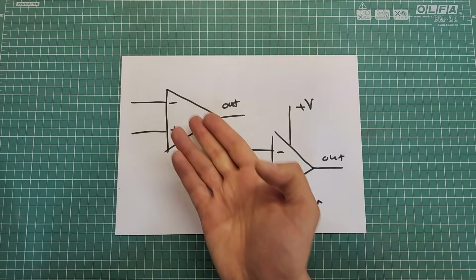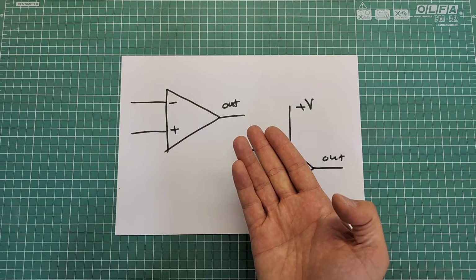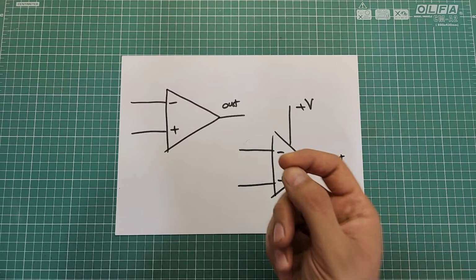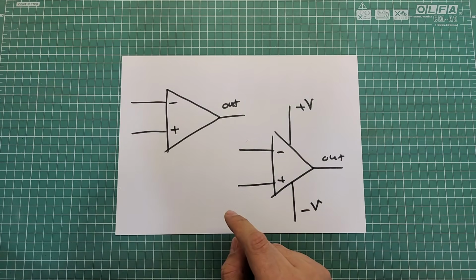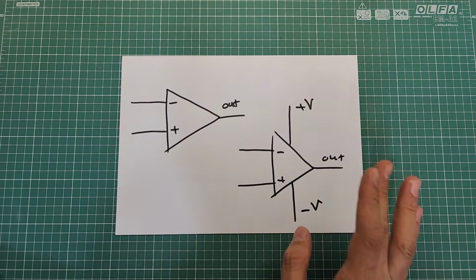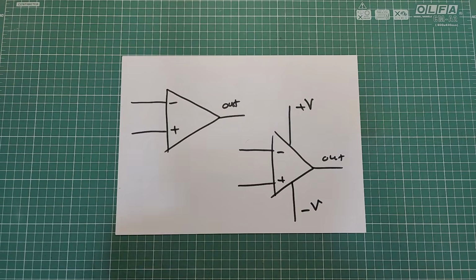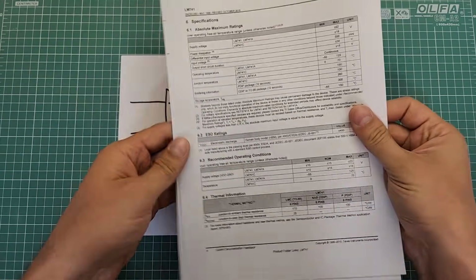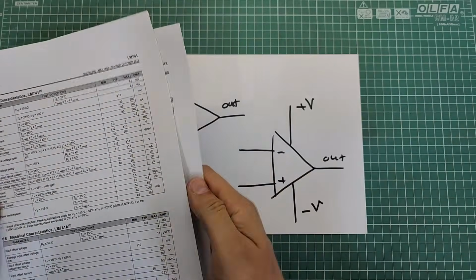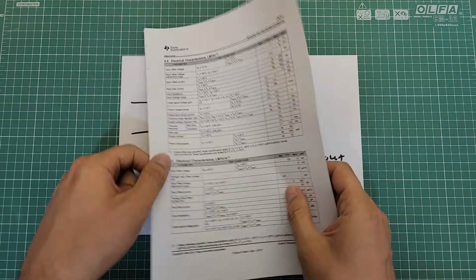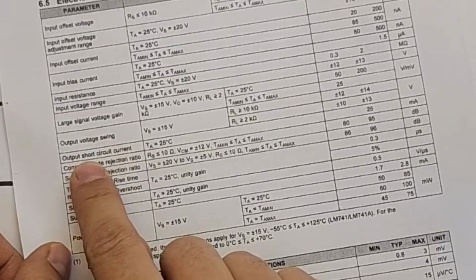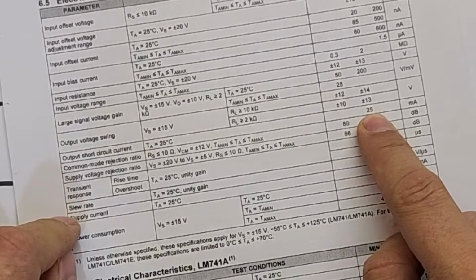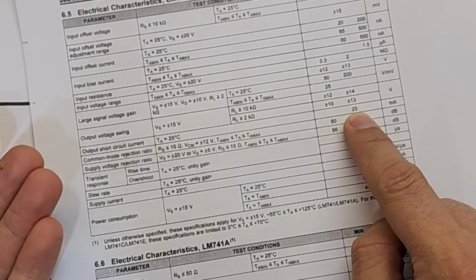The output impedance of an ideal op-amp is 0, which means that the op-amp can deliver infinite current on output. Even though a real op-amp has a low output impedance, it is not 0. So an ordinary op-amp IC like this one can deliver a few milliamps. Look here on page 5. The output short circuit current for LM741 is 25 milliamps, which is not much, let alone infinity.